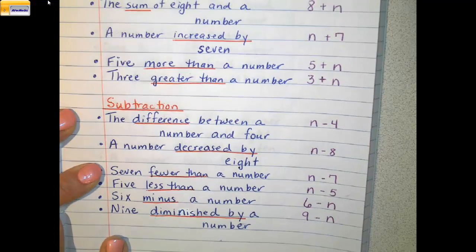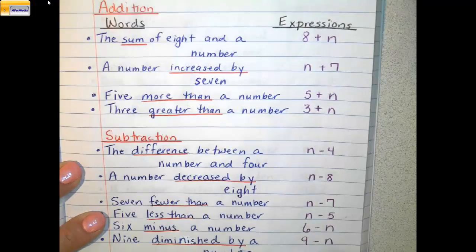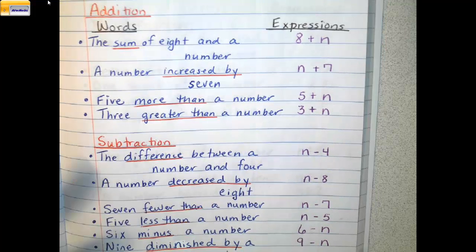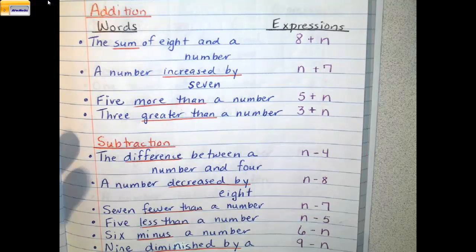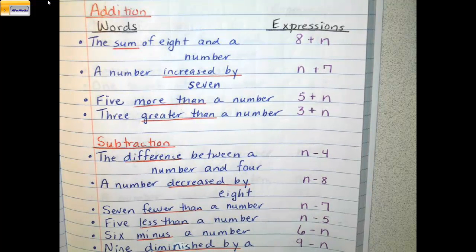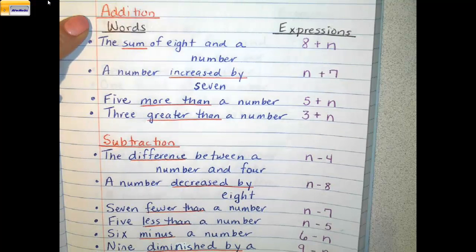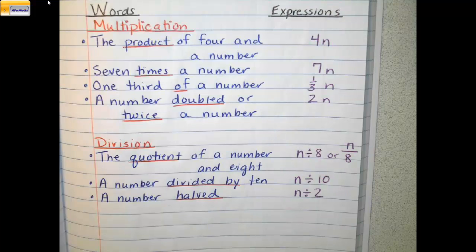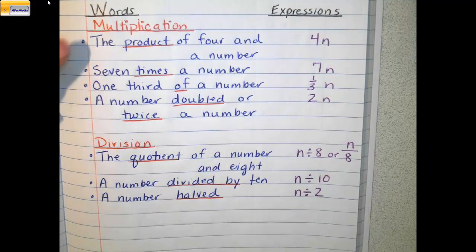Translating words to expressions. You're going to create a page of notes that looks like this. In my tablet here, I needed to use 2 pages. You'll see these in the upcoming slides. A section for addition, a section for subtraction, and on the next page I have sections for multiplication and division.